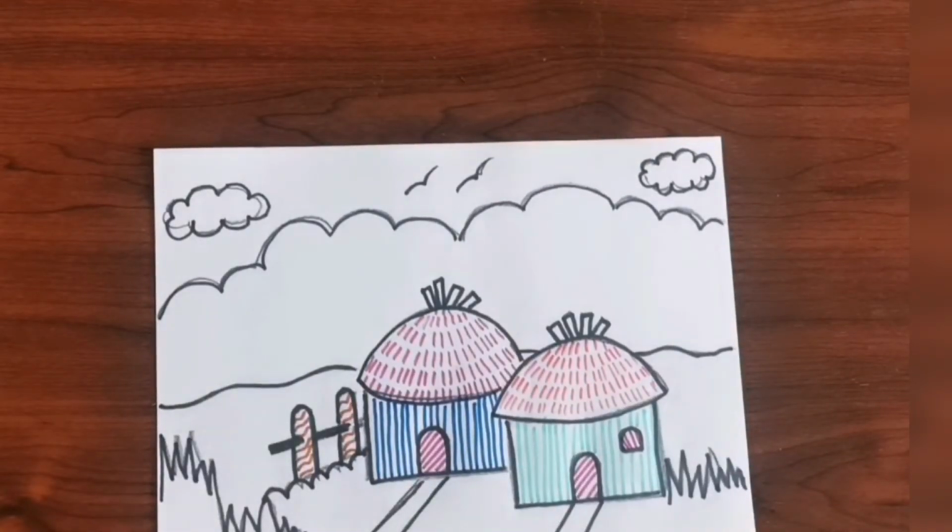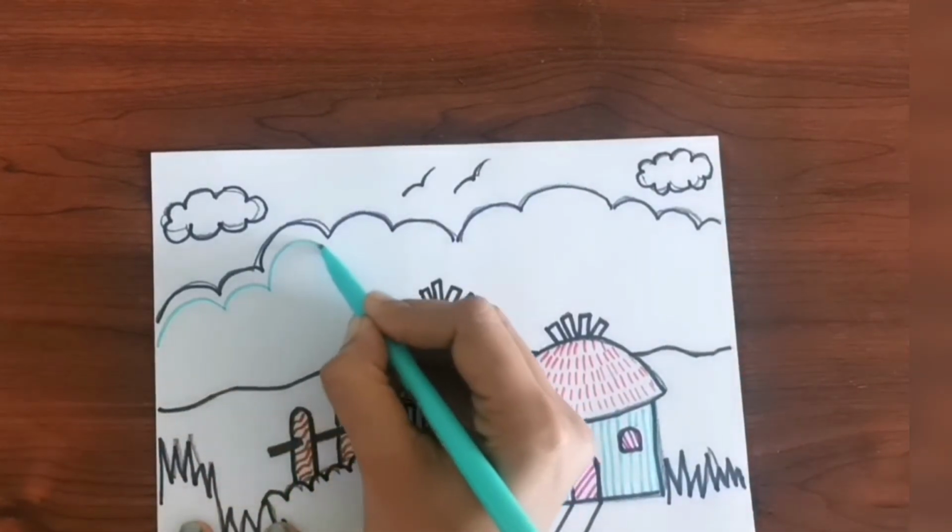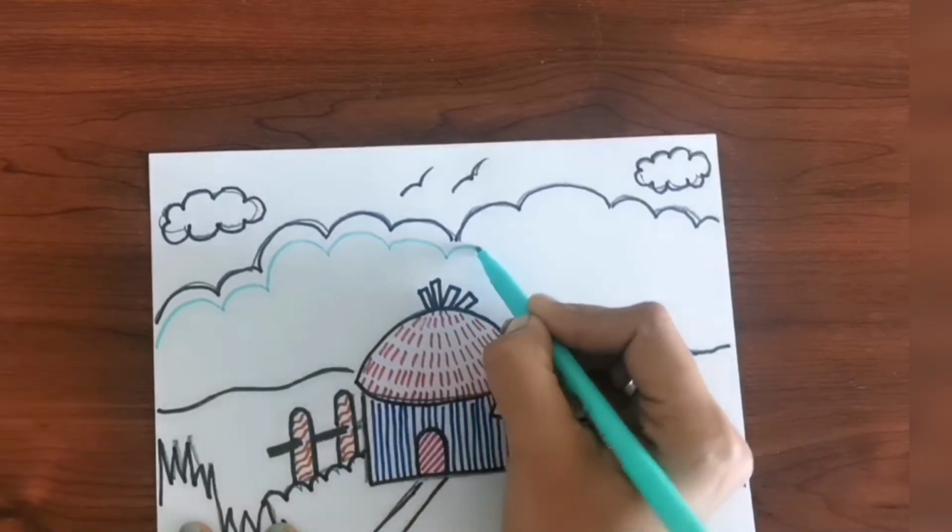Now I'm picking a light blue color and doing some cloud line repetitions inside this section.